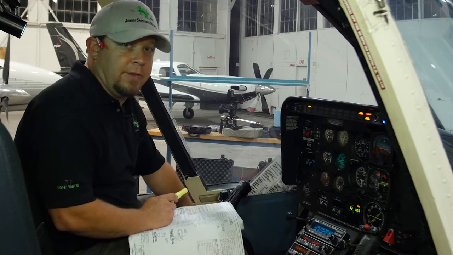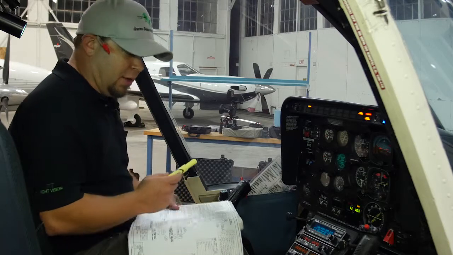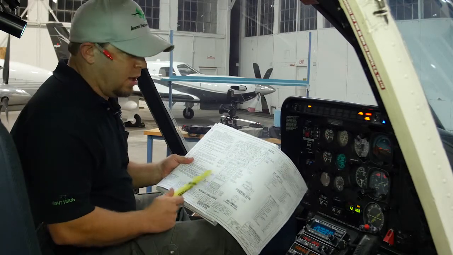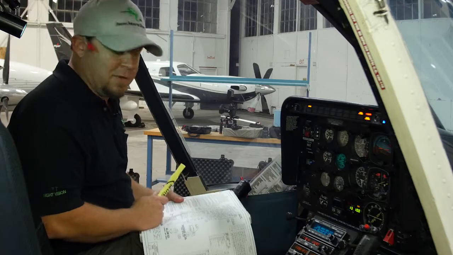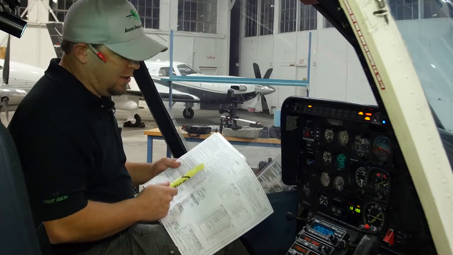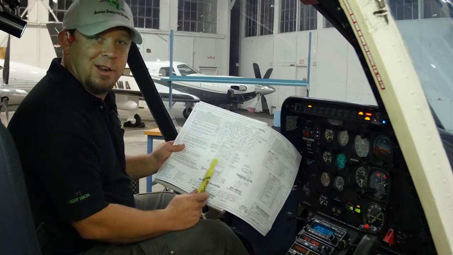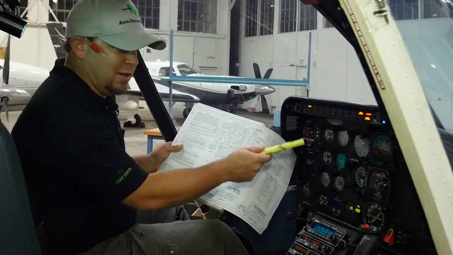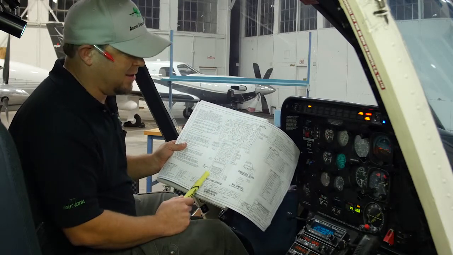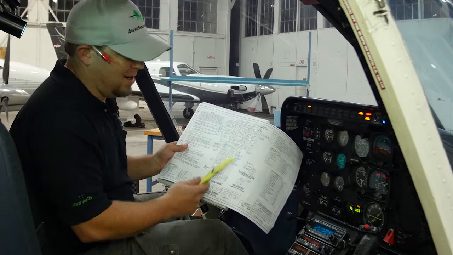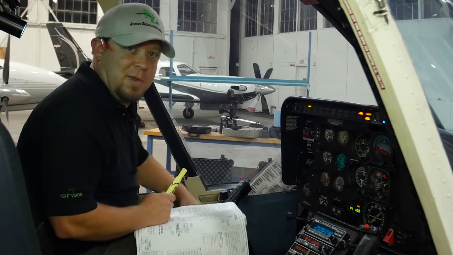Well, we're in the aircraft now, and what we're going to do is look at these drawings and make sure that they conform to what's in the aircraft and vice versa. So what we want to do is have our highlighter ready, and we're going to look at every single item in this aircraft that has to do with the NVIS installation, and we'll make sure that the drawings match it.